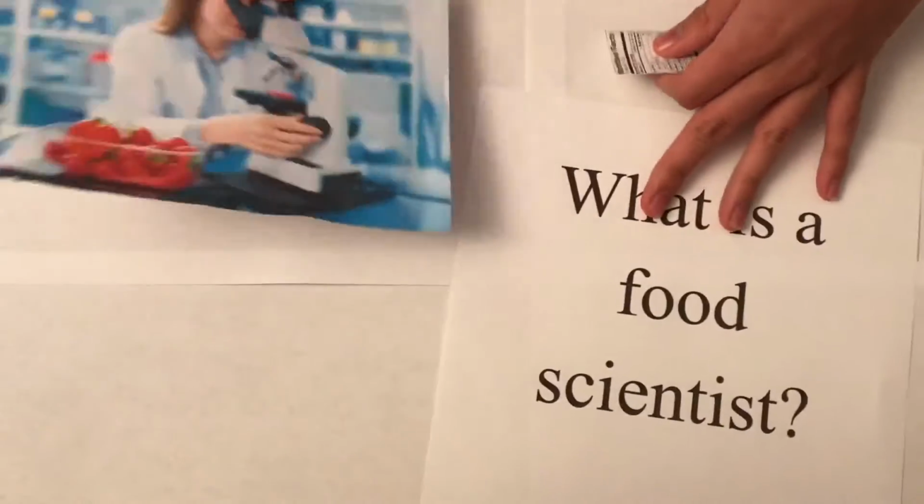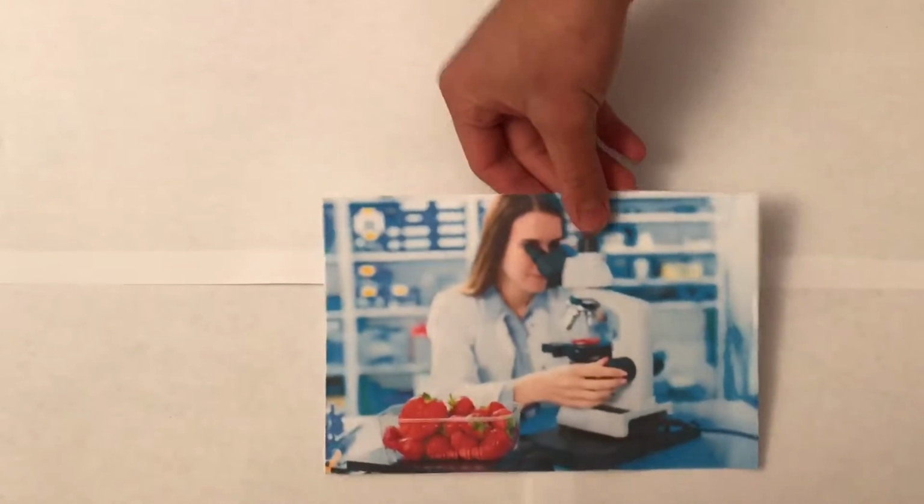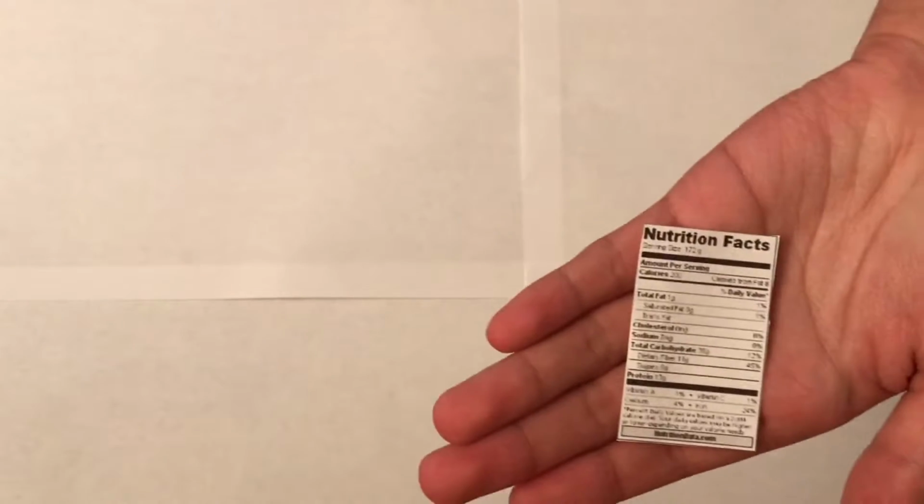So basically, what is a food scientist? A food scientist uses sciences like biology and chemistry to study elements that are inside of various foods. If you have seen this label before, then you are probably familiar with the work of a food scientist. They study and find out the nutritional content of foods.